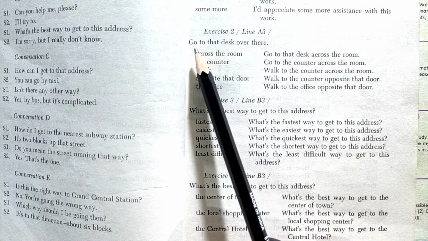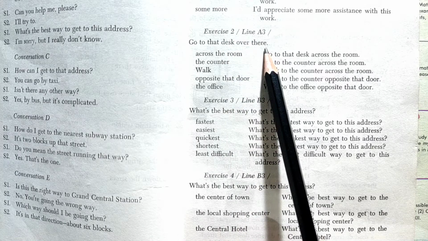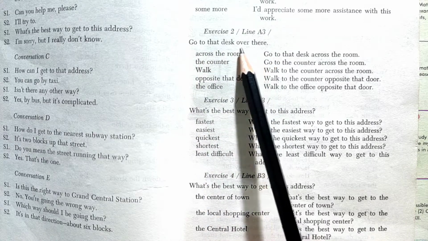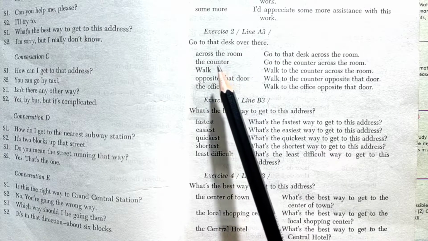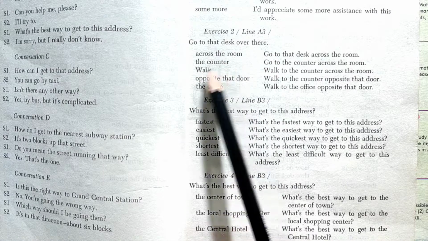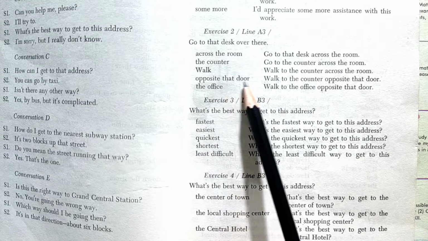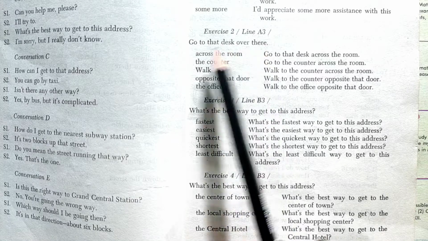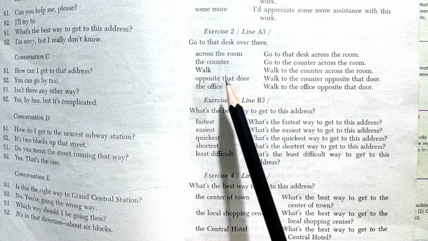Exercise 2. Sentence is go to that desk over there. In this sentence we can notice here over there. Instead of over there we can use different words and vocabs such as across the room, the counter, walk, opposite that door, the office. So how we can use this word in sentence, let us see one by one.